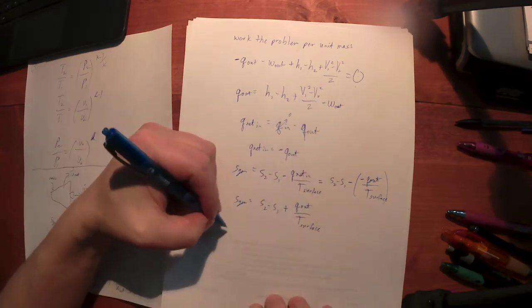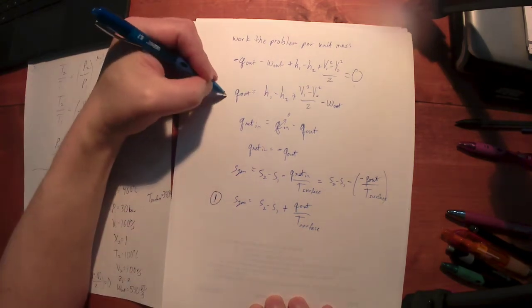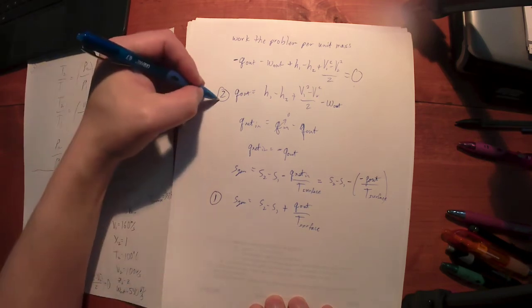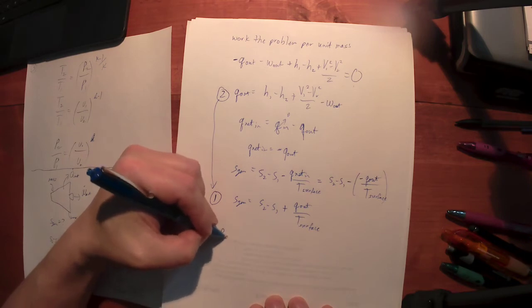All right, so now I'm just down to, here I've got equation 1, and this is equation 2. Right? Use this to find Q out. So now I just need properties.